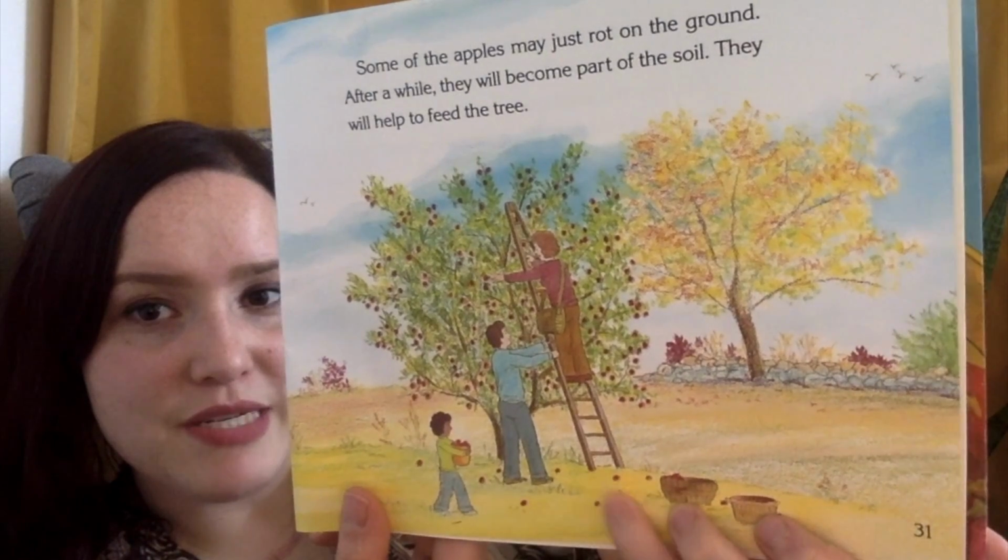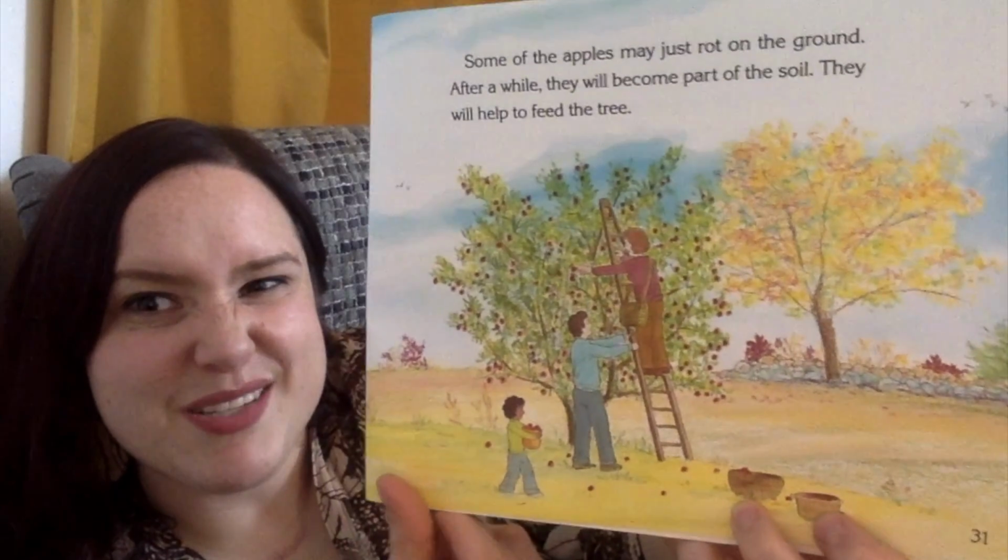The apples on the ground decompose, turn back into soil nutrients.